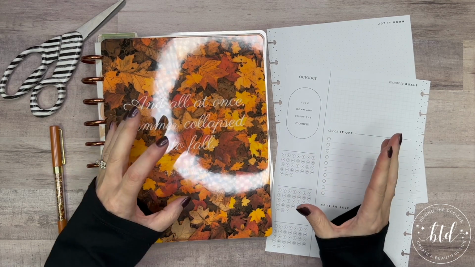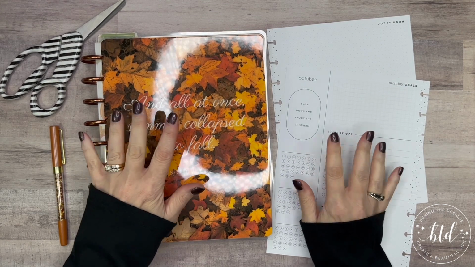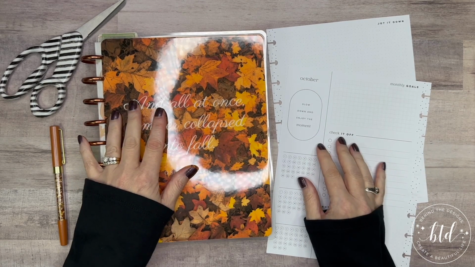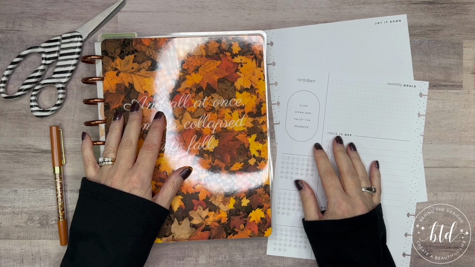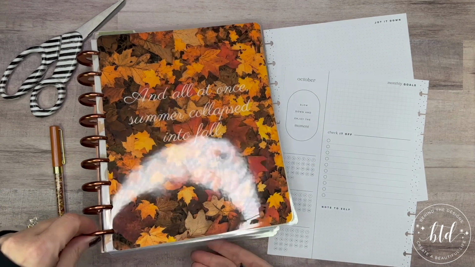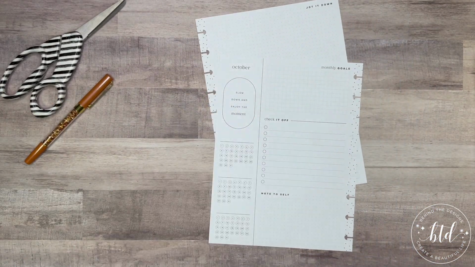While the sections that I was using were working for me, I just want to change it up, because that's what we do when we plan. We test different systems, see how it works, and even if it works, sometimes we change it, see if there's a better option out there. So I'm going to move this out of the way. I've already pulled out my pages, and I am going to pull in some stickers.